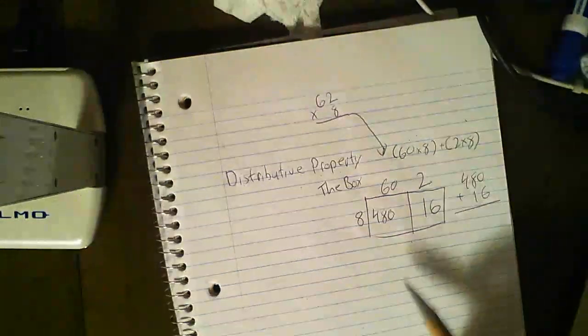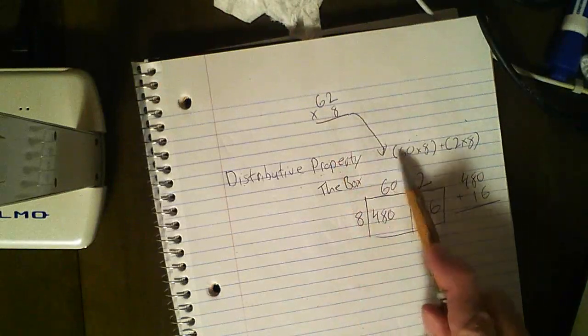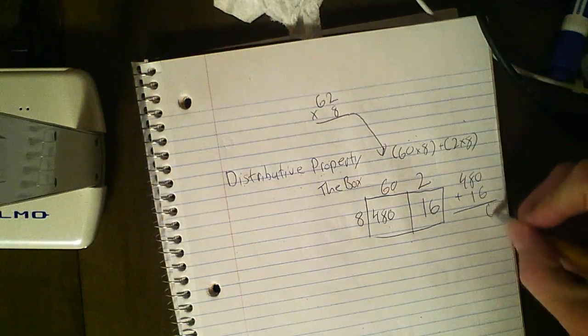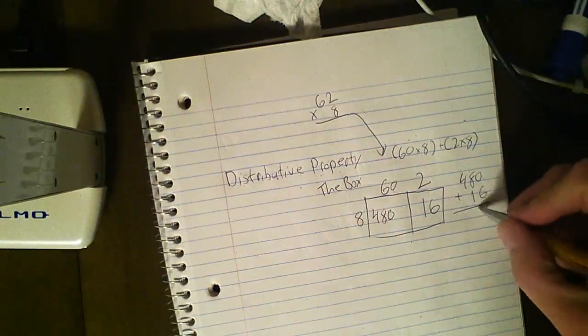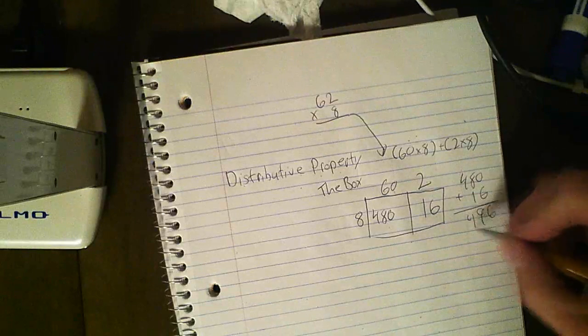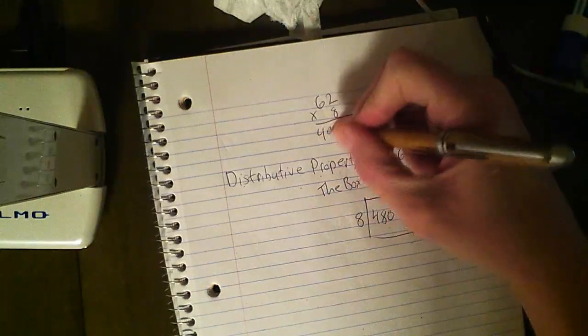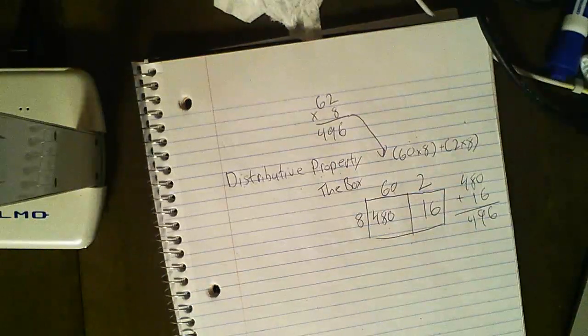The thinking is, see up here, we took the problem, we split it apart. Well, now we need to put it back together. So 0 plus 6 is 6. 8 plus 1 is 9. And then 4 plus 0 is 4. So 62 times 8 is 496. So that's called the distributive property.